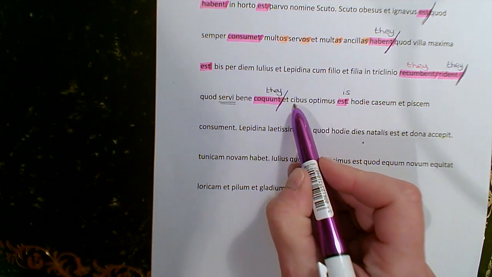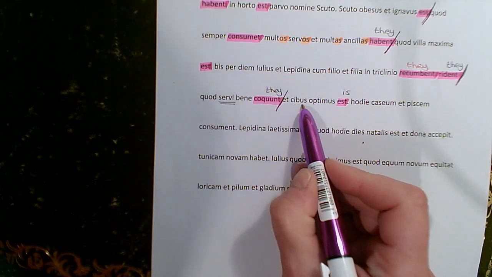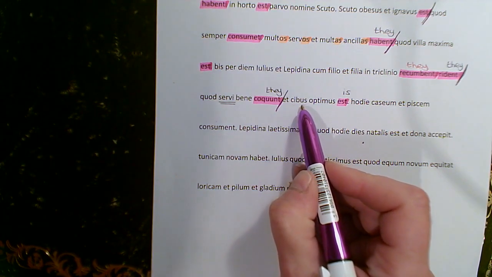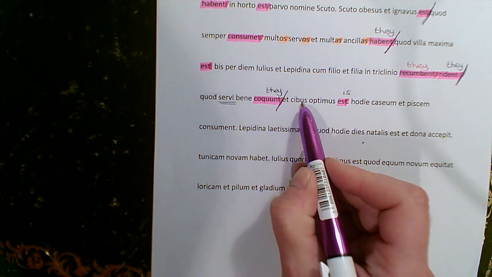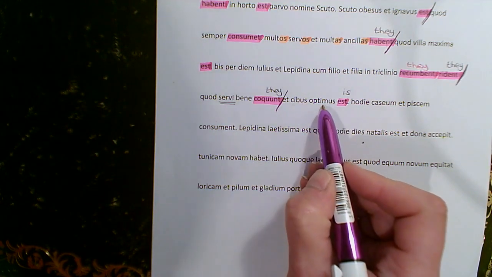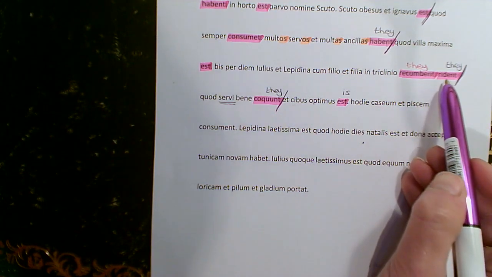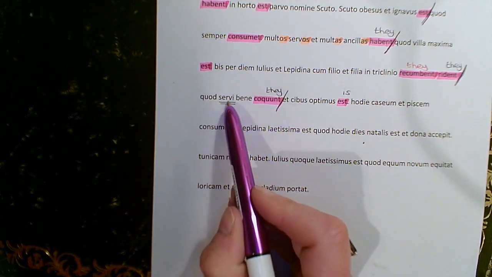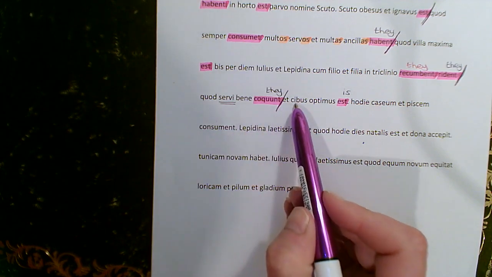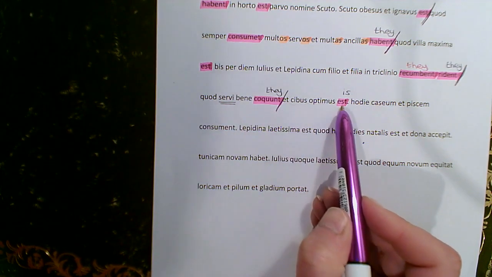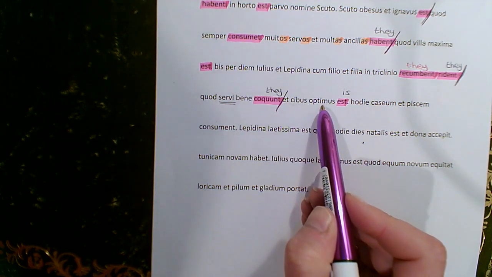Let's have a look. If we look at the word cibus in our critical content booklet, it means food. The food is optimus, very good. So that sentence becomes, they are smiling because the slaves cook well and the food is very good.